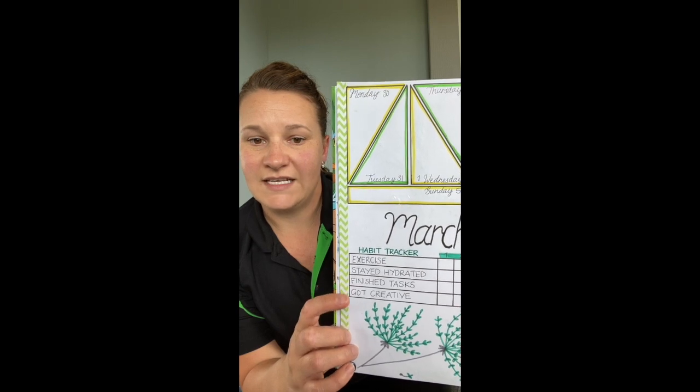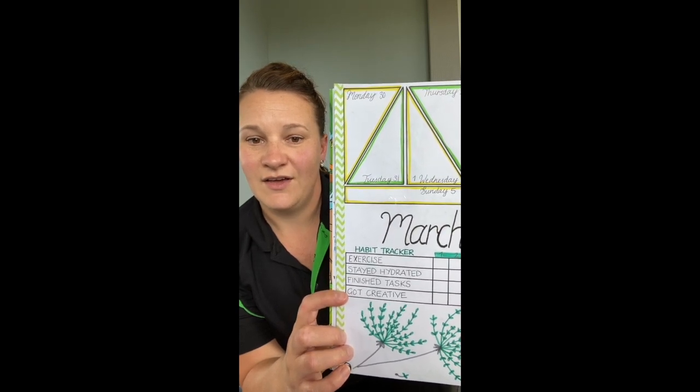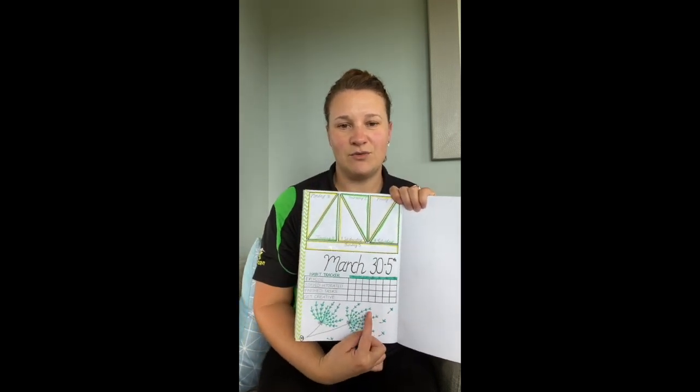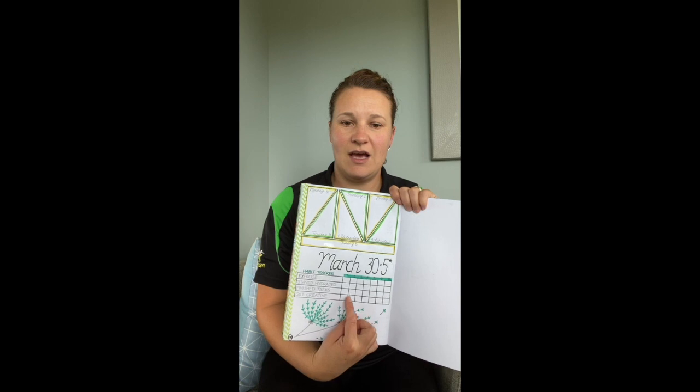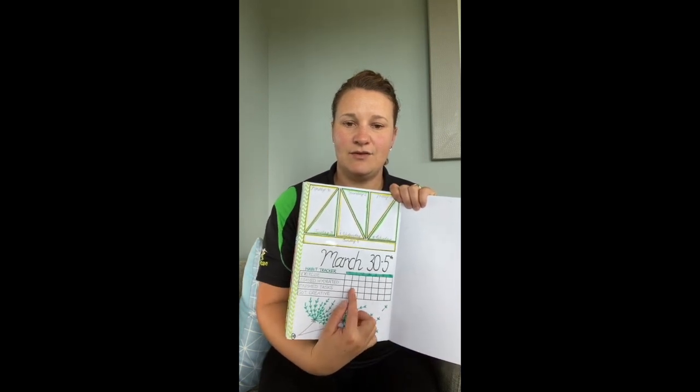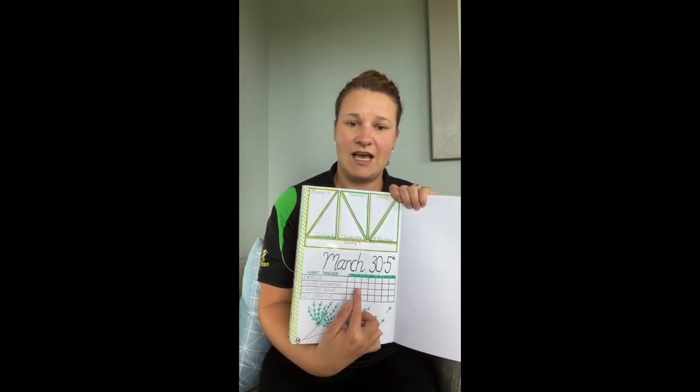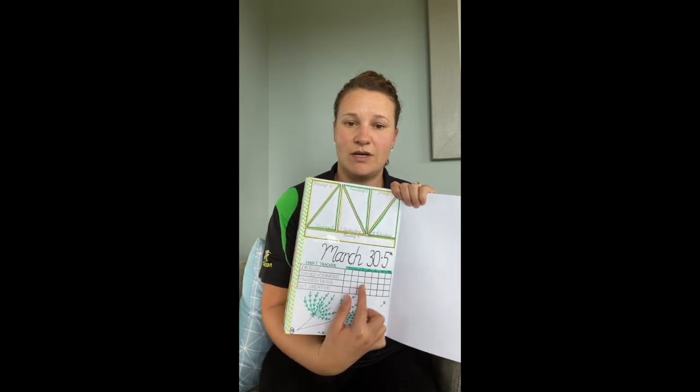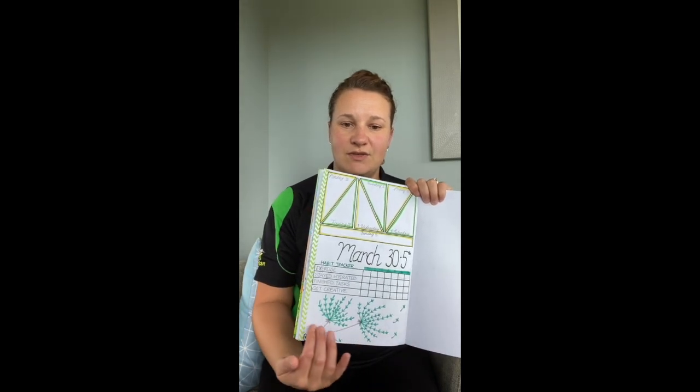On the habit tracker I've got exercise, stay hydrated, finish tasks, and get creative. These are things that I either need reminding to go and do, or things that I like doing as well. It shows where I have got to in the week with those things. You've got 1 to 7 on here, and if you do finish that task, then you just colour in whatever square you need to. And as you can see, I've just got another nice little design down the bottom to fill in a bit of space throughout the journal.